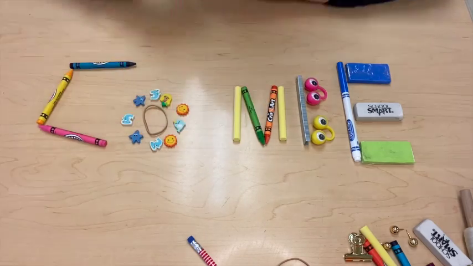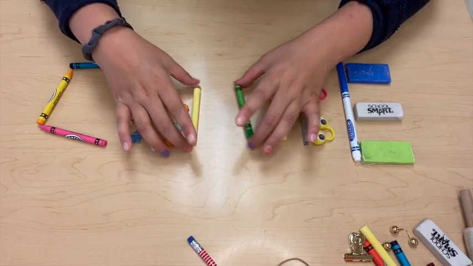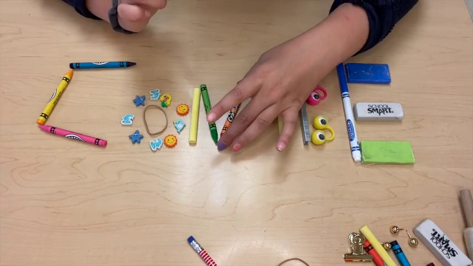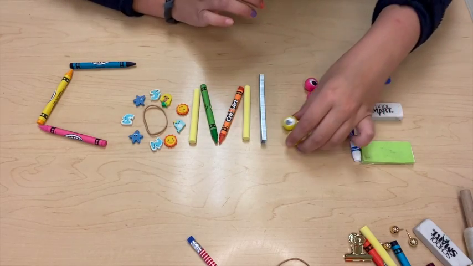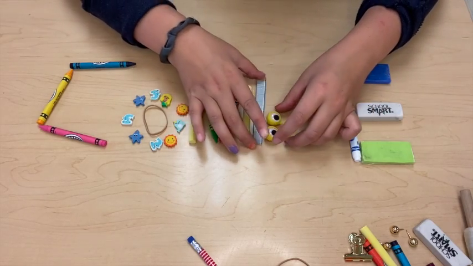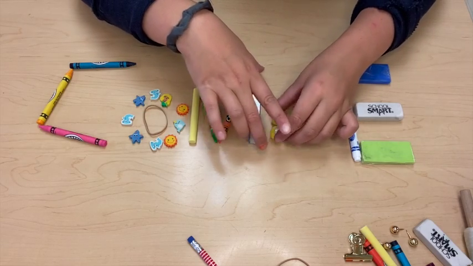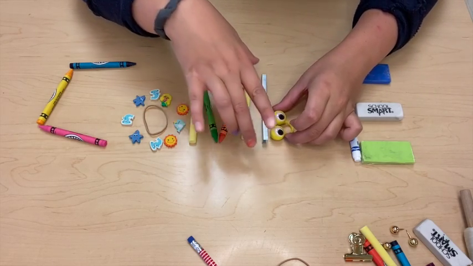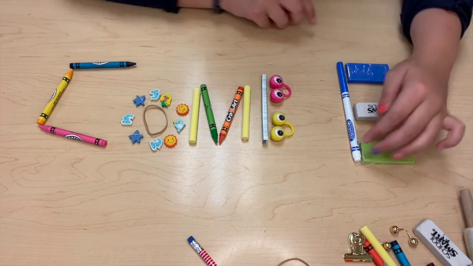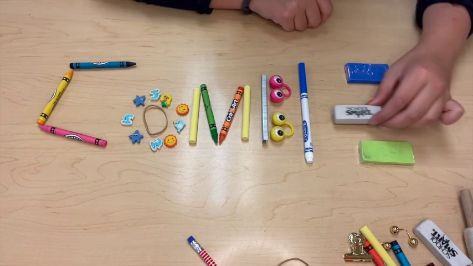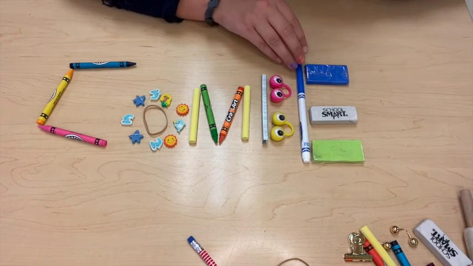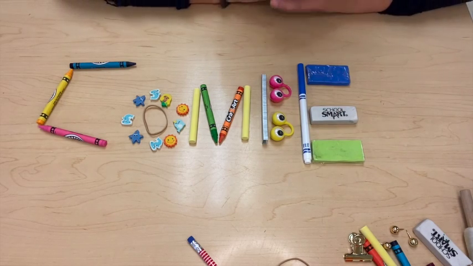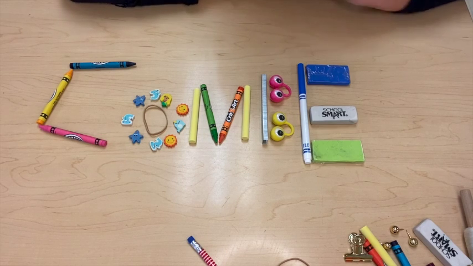So we got my O, we got my M, we got our fancy looking B that I love. These eyes are just so fun. Got the B, now we got our big E. Because it doesn't have to be uppercase or lowercase, we can be more creative today because this is an art project. Now we need to add the letter S.